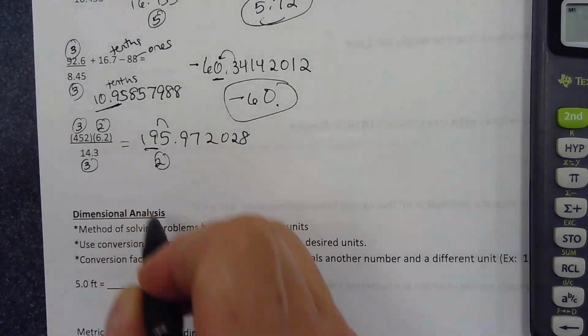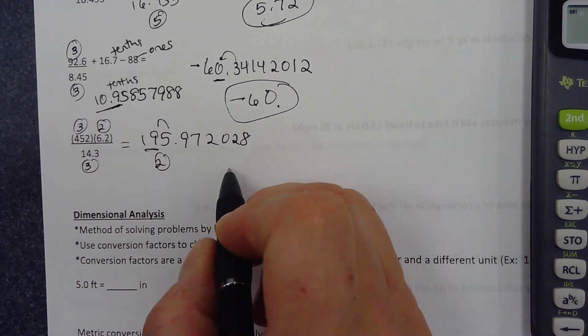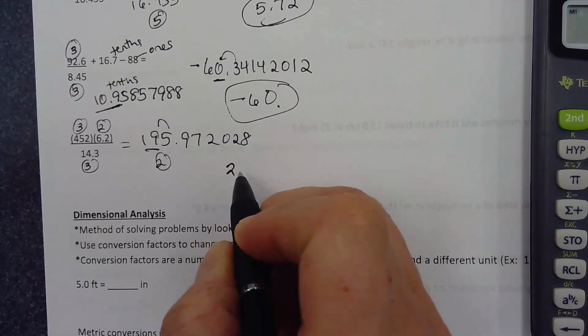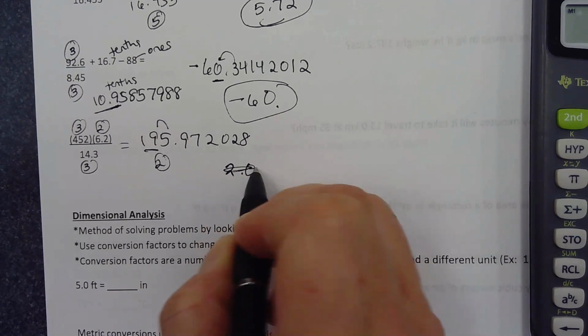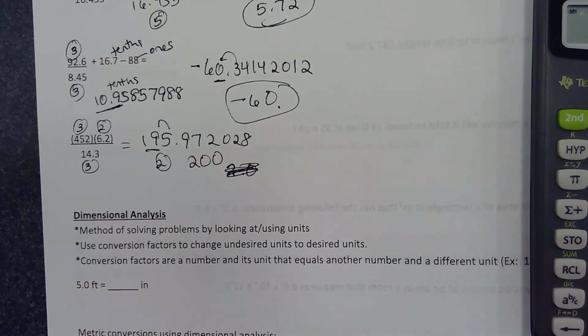How do we round it? That 5 makes the 9 change to a 10. Carry the 1 makes it what? I'm getting ahead of myself. It would make it 200, yes? But is that my final answer?